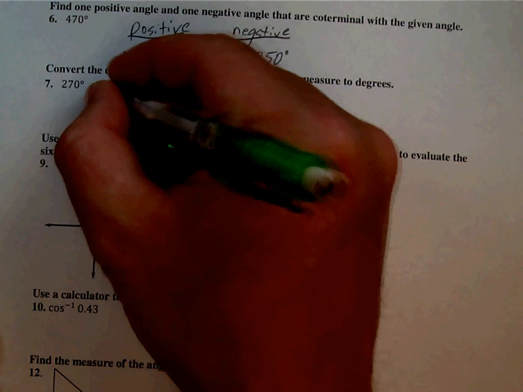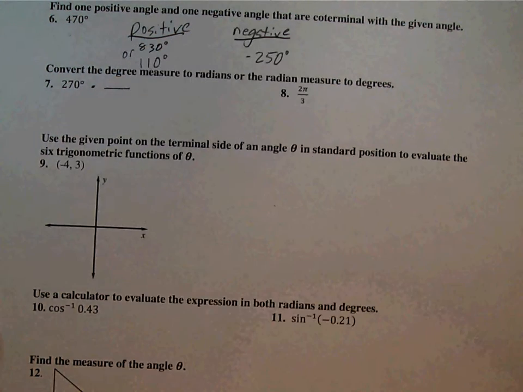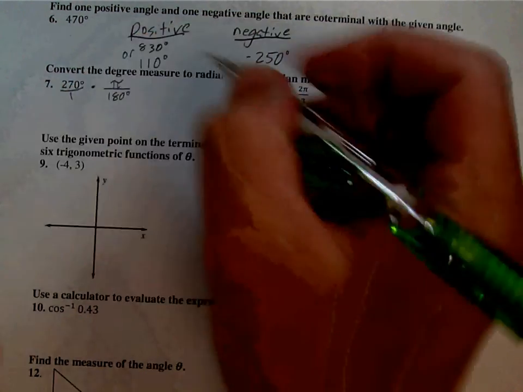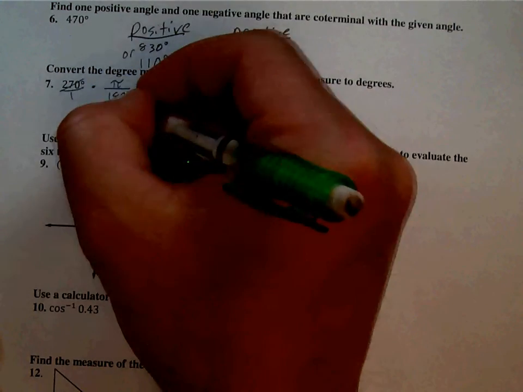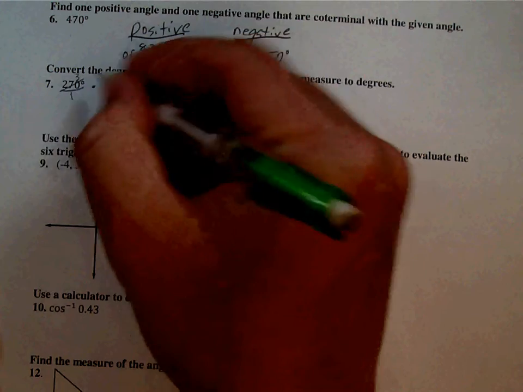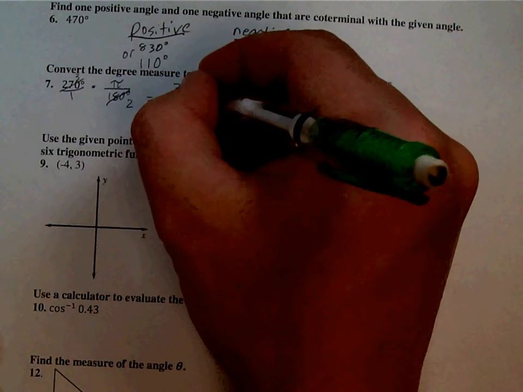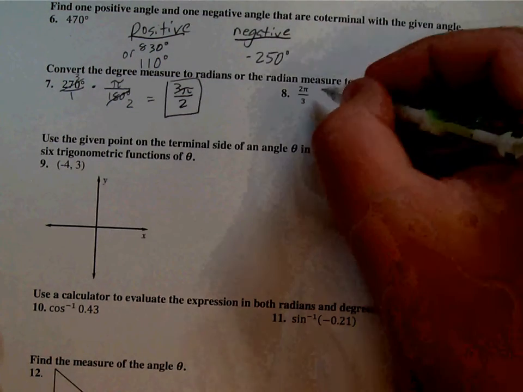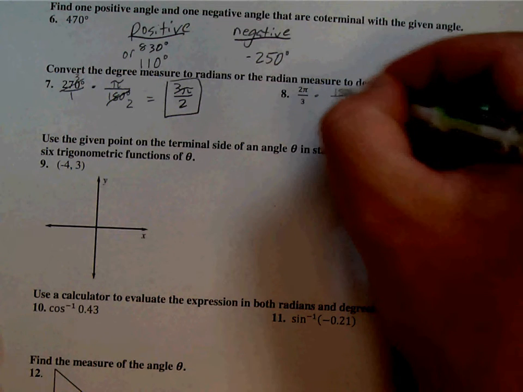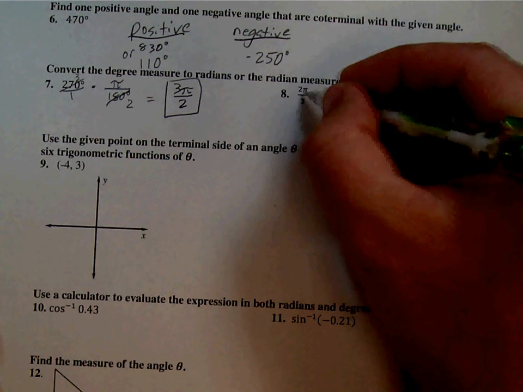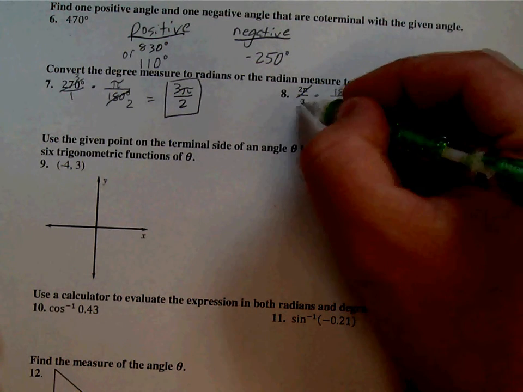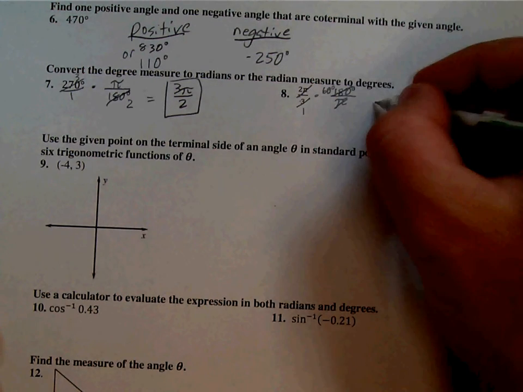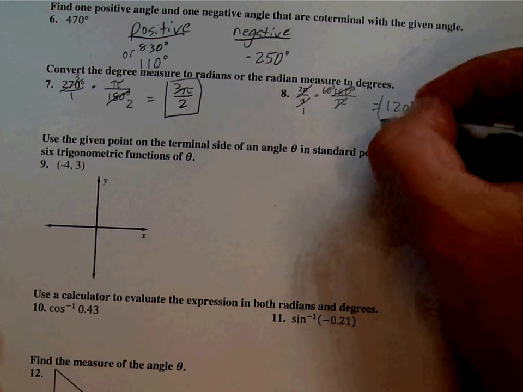For conversions, we talked about this a little bit on the other side. To go from degrees to radians, I'm going to multiply by pi over 180. So I can put 270 over 1. 270 and 180 are both divisible by 90. 3 times and twice. So now when I multiply, 3 pi is my numerator. My denominator, 1 times 2 is 2. So I get 3 pi over 2 radians. So for this one, I go backwards. I multiply by 180 degrees over pi, similar to what I did on the other side of the sheet. Pi's cancel. 3 and 180 can simplify. So I end up with a numerator of 2 times 60. That's 120 degrees over 1. So 120 degrees is my answer.